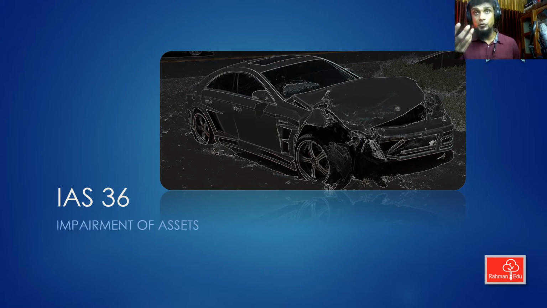higher than the recoverable value of that asset. If you have an asset and you are showing that asset for $50 million, when you can receive only a benefit of $5 million from that asset, then technically your financial statement is overstated. Asset value is overstated. And IAS 36 exists to prevent this kind of situation. So that will be the main objective of IAS 36.